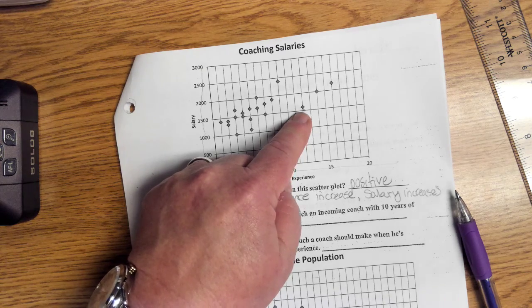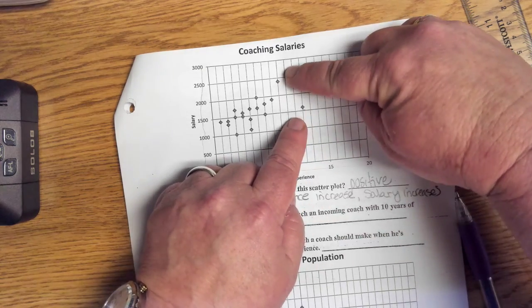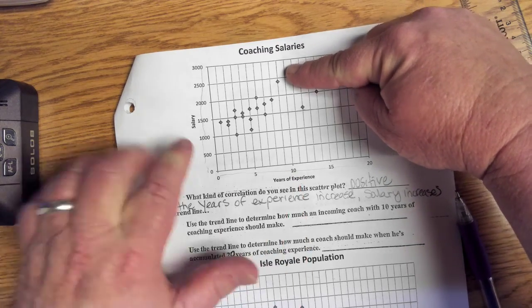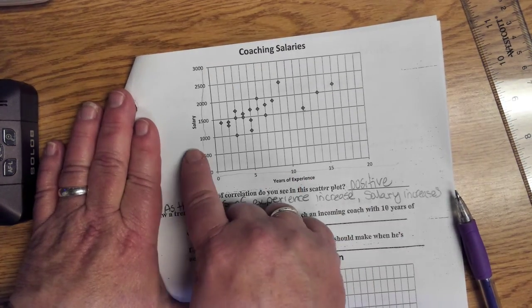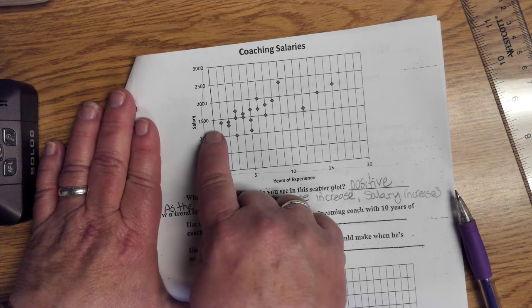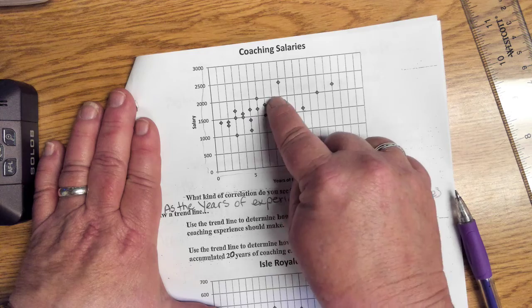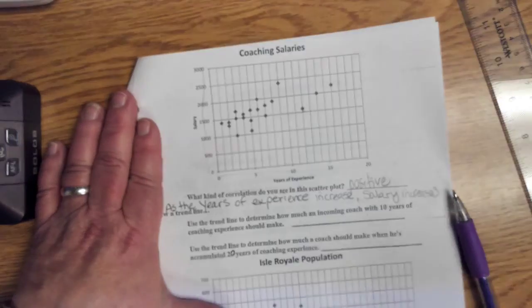Like, let's say the guy with 12 years experience here, who's a coach, has had a losing season over and over and over. Is he going to get as much salary as the guy with 9 years with all winning seasons? No. But for the most part, you notice down here, these people, they started here, and most of them are going up. Do you see that? Okay.